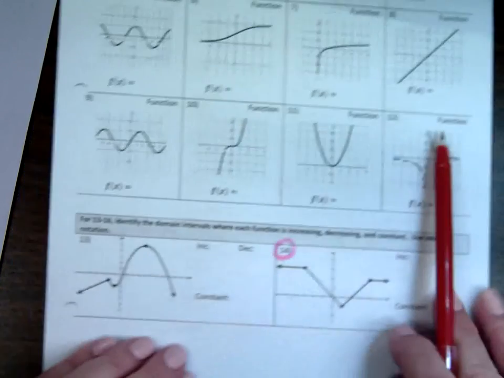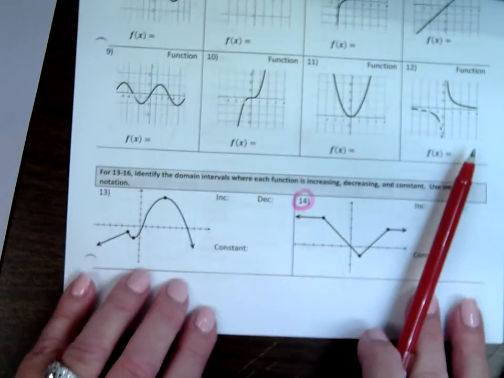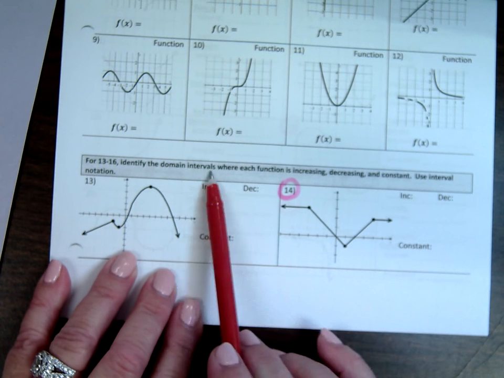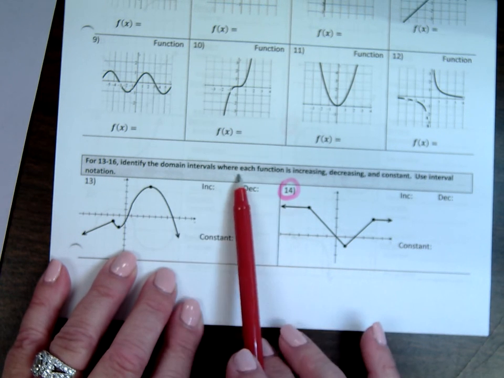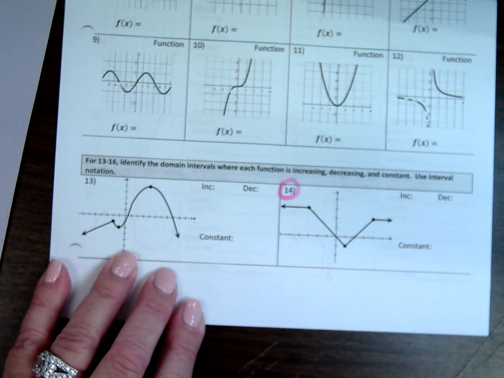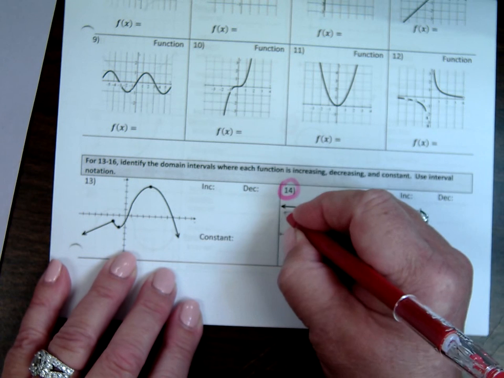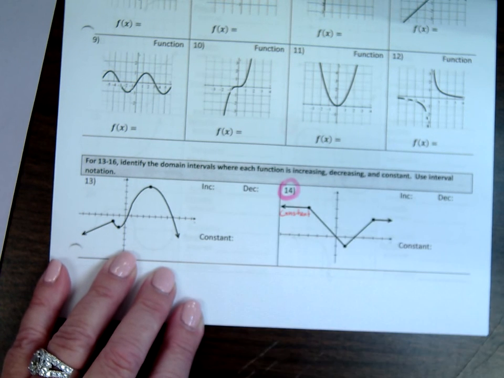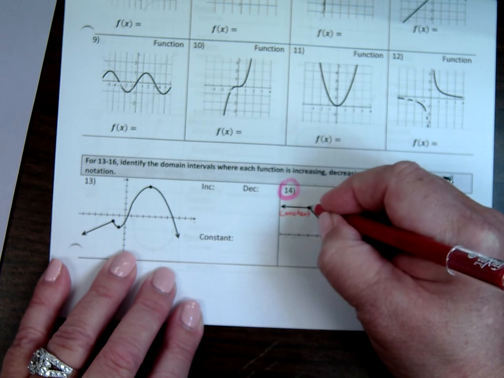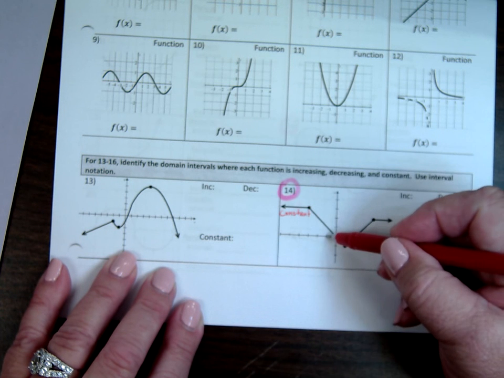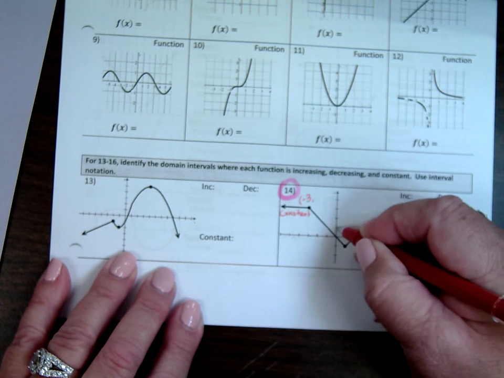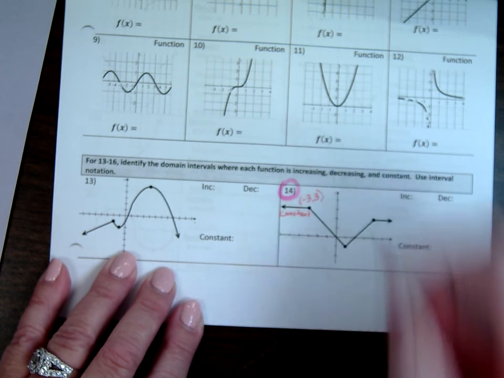Then you get down here to 13 and 14. So number 14 is the one I chose that I want to look at with you. The question says, identify the domain where the function is increasing, decreasing, or constant. Use interval notation. Okay, we can do that. So I'm skating along this graph and I'm looking at what it's doing. The first thing it's doing is constant, right? It's not going up or down until I get to this point. Well, where's that point? Let's figure it out. -1, -2, -3, 1, 2, 3. I'm going to give it a coordinate. And so there it is.